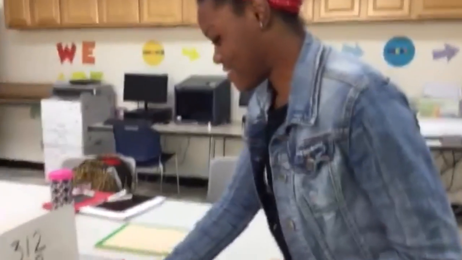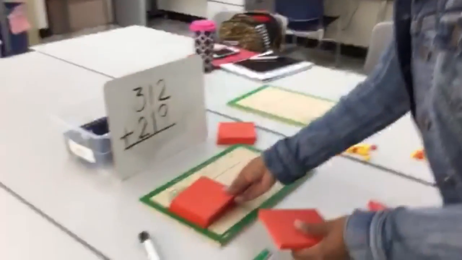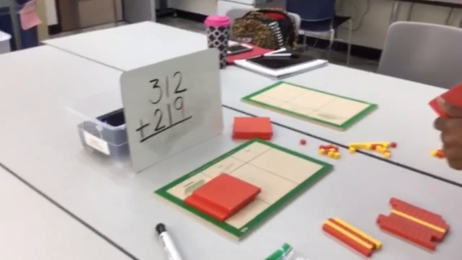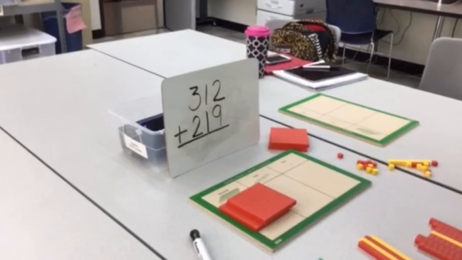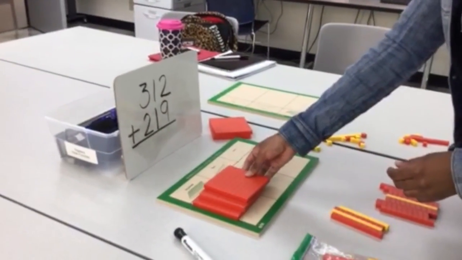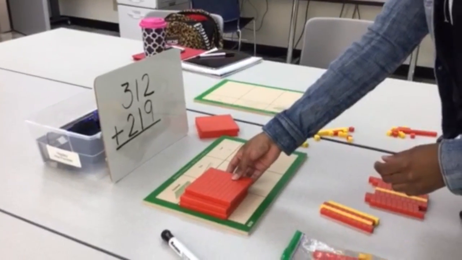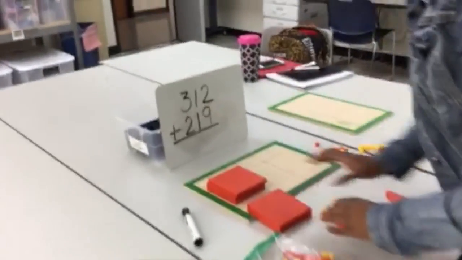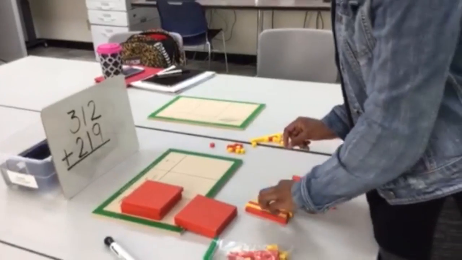In this next video, Shawanda is going to be solving a different type of problem using the same method that I provided in my last video. If she were to have any questions or happens to stumble while using the base 10 blocks, I will be there to guide her and assist her. However, I will not be providing her the answer. She needs to be able to do it on her own.